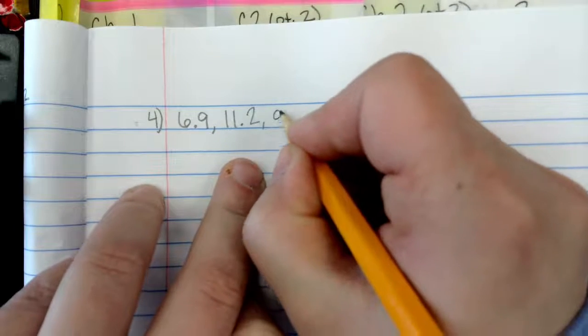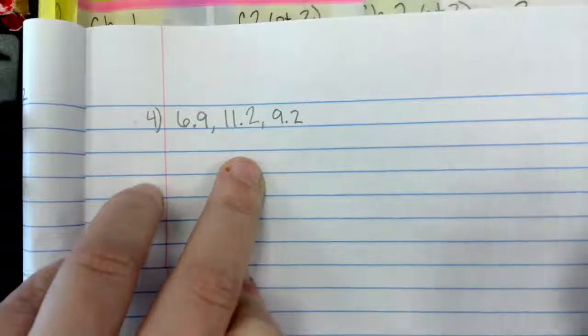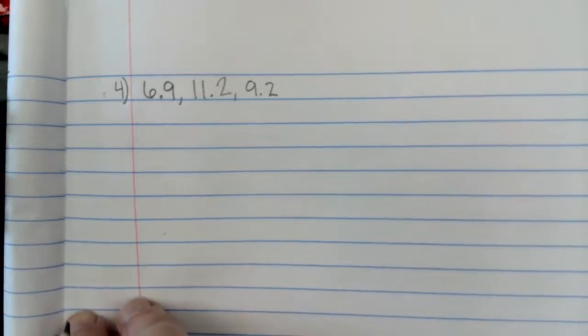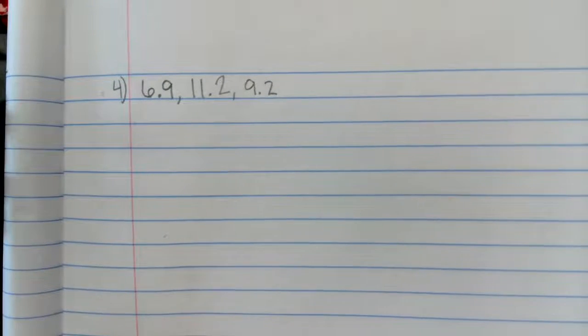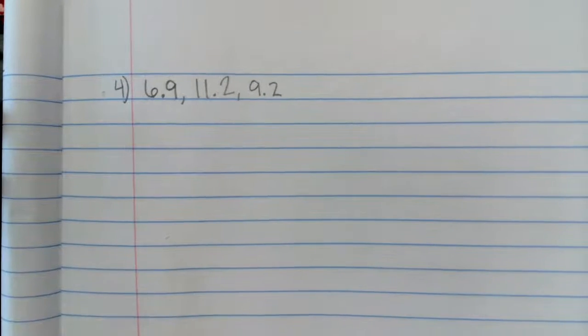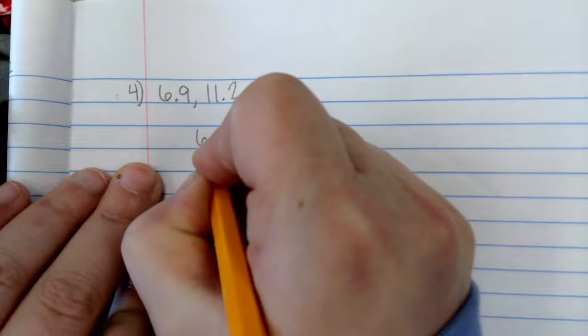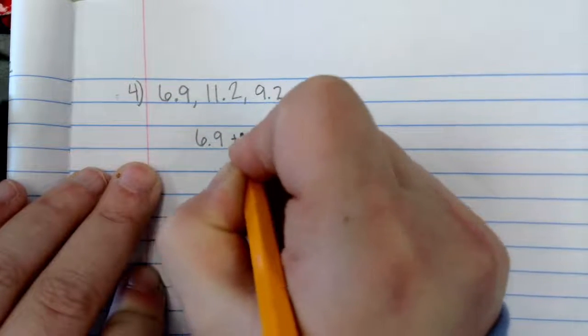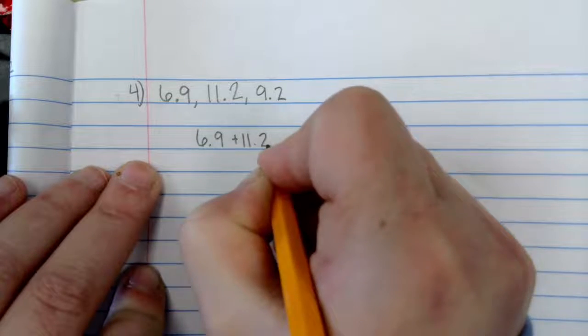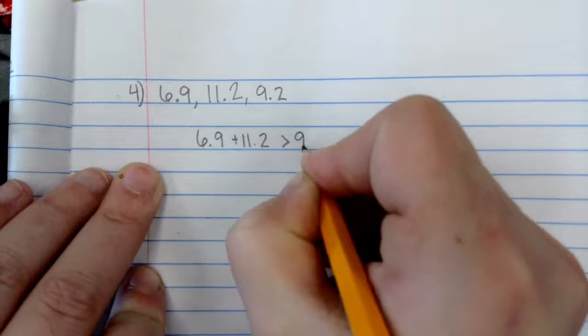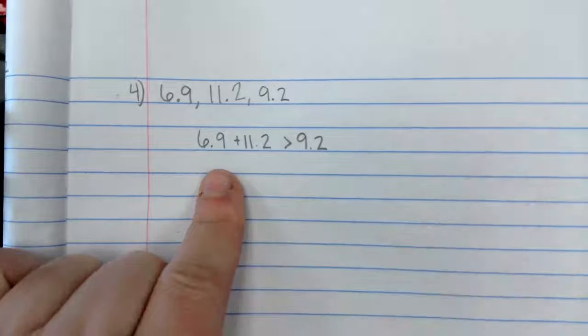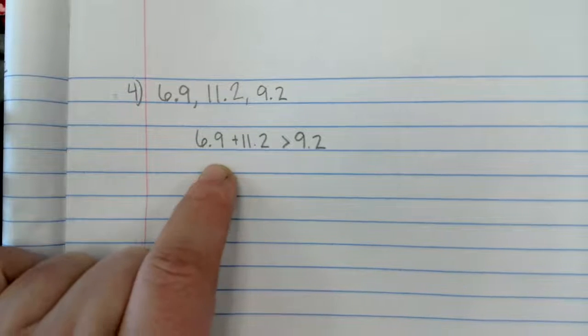All right, so first we're going to add and see if it's bigger than the other. So 6.9 plus 11.2. And for this, we can use our rounding skills. So 6.9 is about 7. So 7 plus 11, is that going to be bigger than 9? Yep. So we don't need to necessarily type in our calculator. We can use those rounding skills. Okay, so 6.9 plus 9.2.